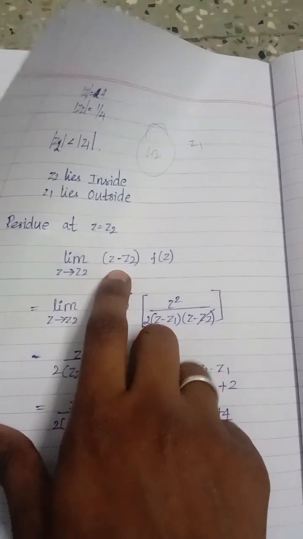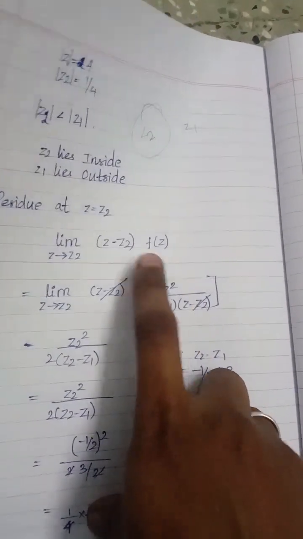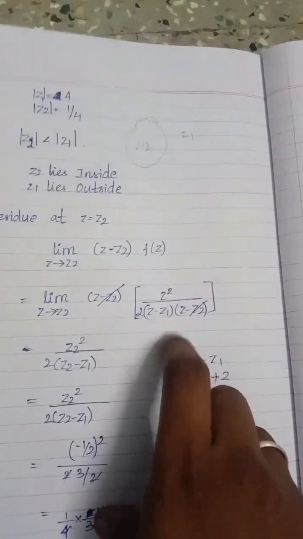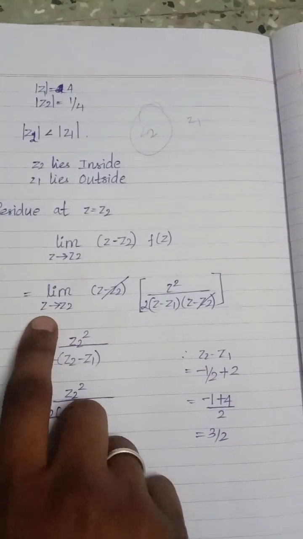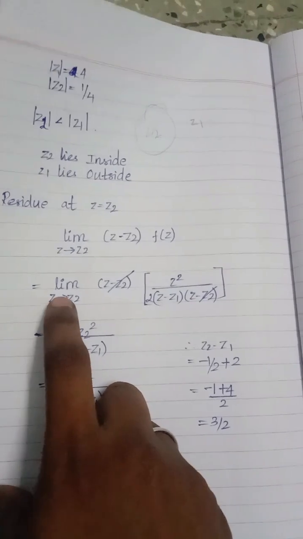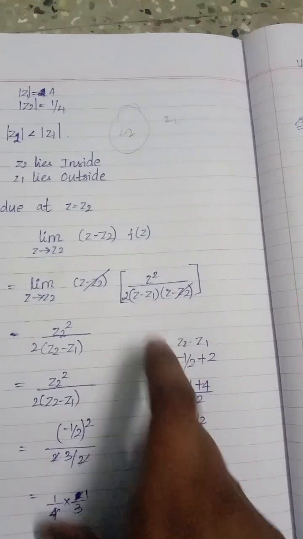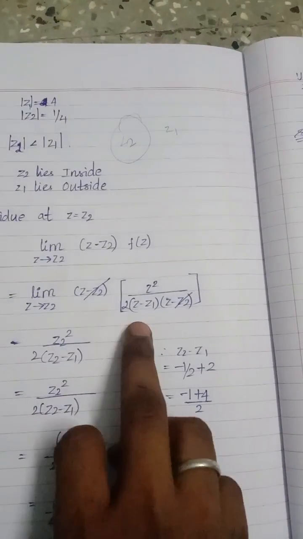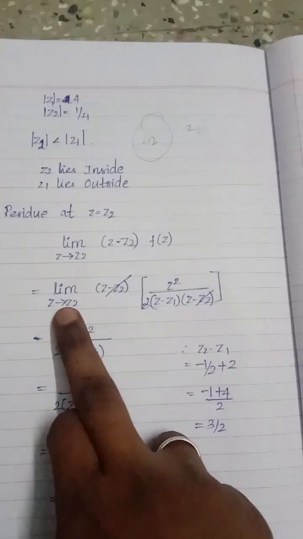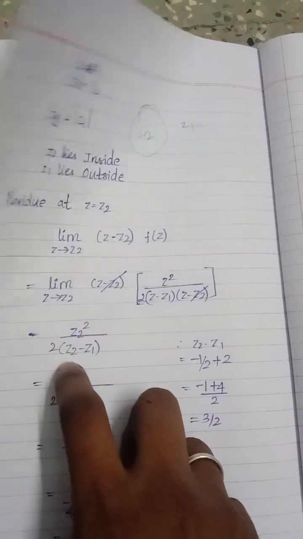We multiply by z minus z2 so that we can cancel it, because if we substitute the limit value as it is here, we get the value as 0. So for limit z tends to z2, z minus z2, here we place the values 2 into z minus z1, z minus z2. The z minus z2 factors get cancelled, and if we substitute the limit, we get z2 square divided by 2 into z2 minus z1.